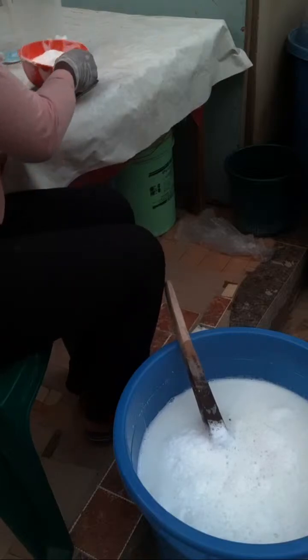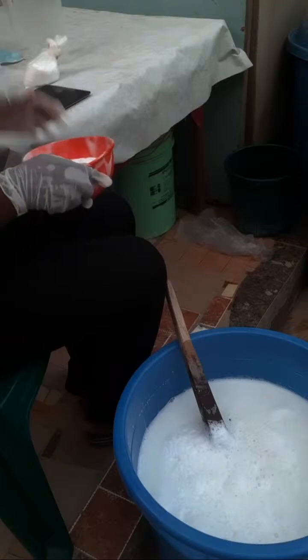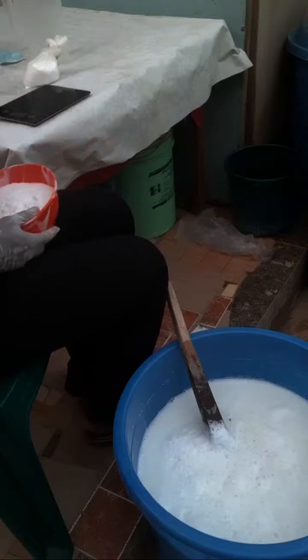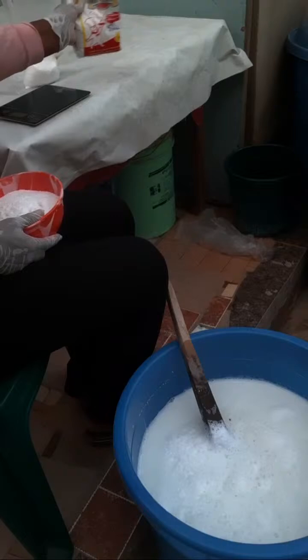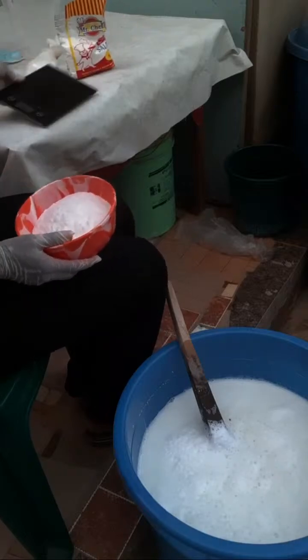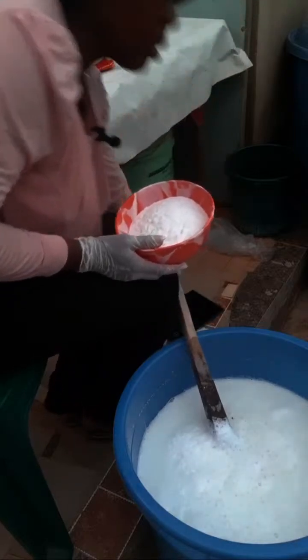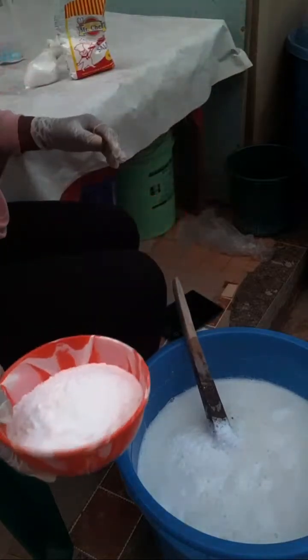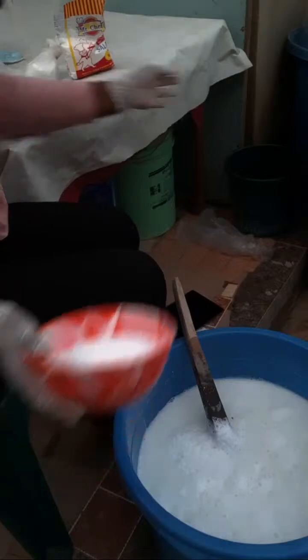What's wrong with this scale? I don't think this scale is right. This is 1 kg of salt, and I need to measure 250. This thing is not balanced. You have to make sure you have accurate measurement.